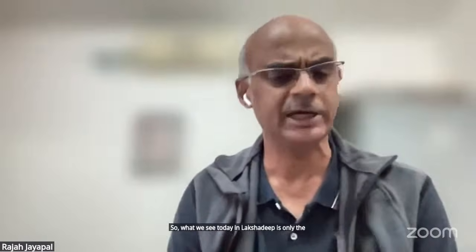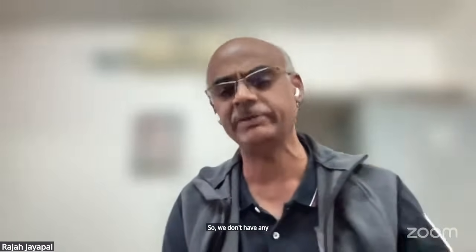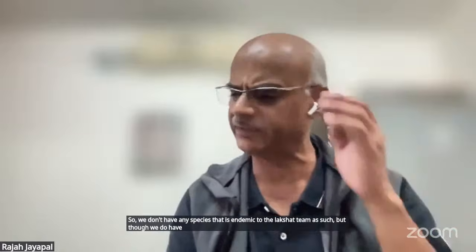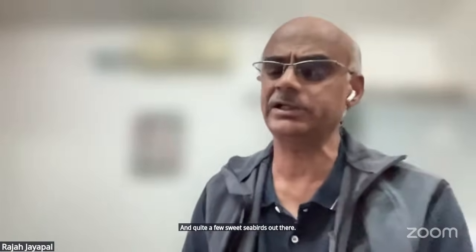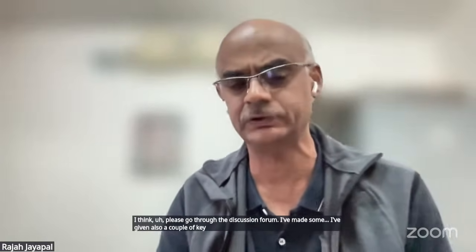And so what we see today in Lakshadweep is only coconut plantations and some avenue trees like neem and other things. So we don't have any species that is endemic to Lakshadweep as such. But we do have quite a few, like I think 50, 60 species of land birds, and quite a few species of sea birds. I think please go through the discussion forum. I've also given a couple of key references for you to read.